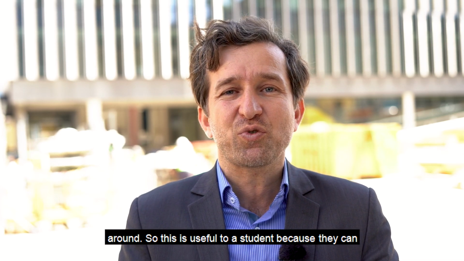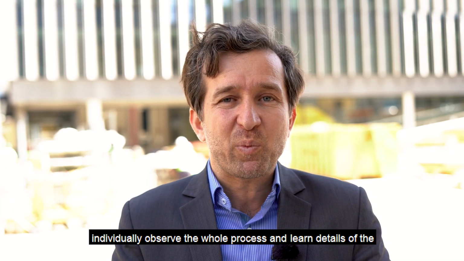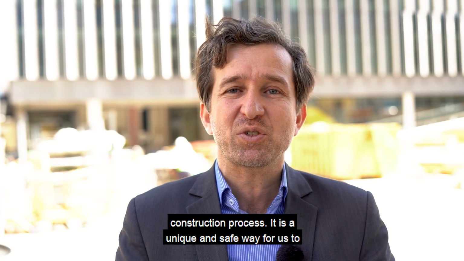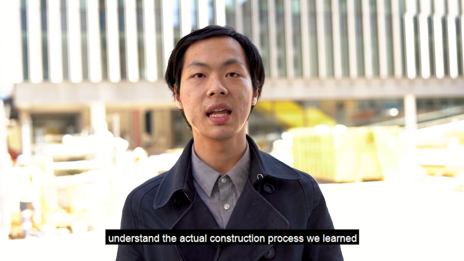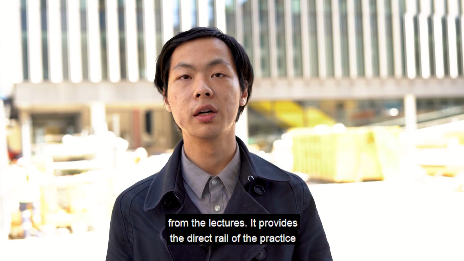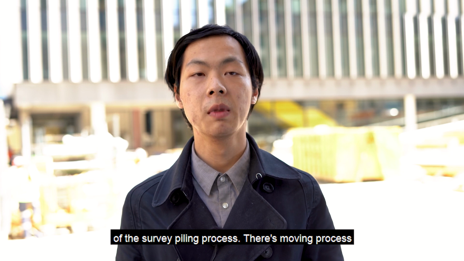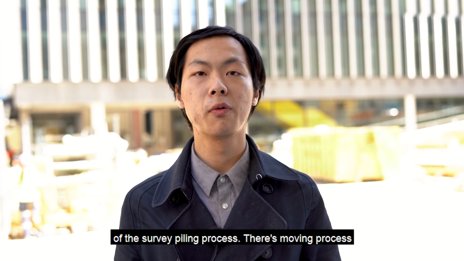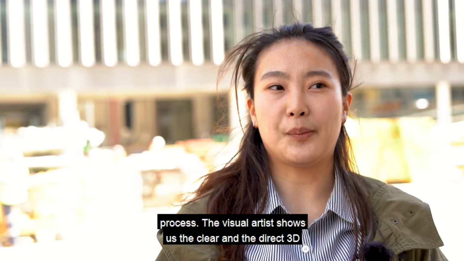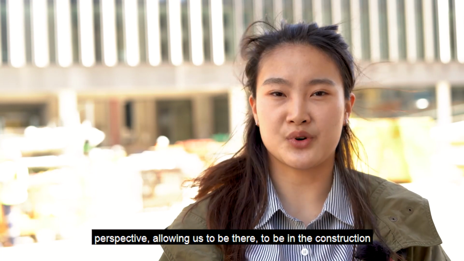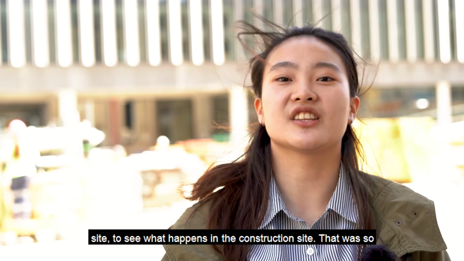This is useful to a student because they can individually observe the whole process and learn details of the construction process. It is a unique and safe way for us to understand the actual construction process we learned from the lectures. It provides the direct view of the practice of the safety piling process, the earth moving process, as well as the excavation process. The virtual reality shows us a clear and direct 3D perspective, allowing us to be there, to be in the construction site, to see what happened in the construction site.